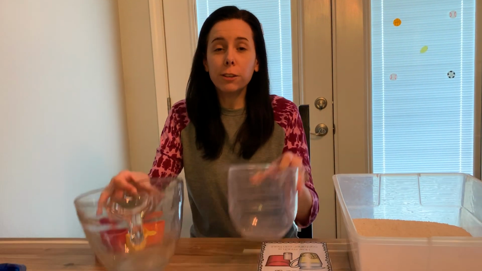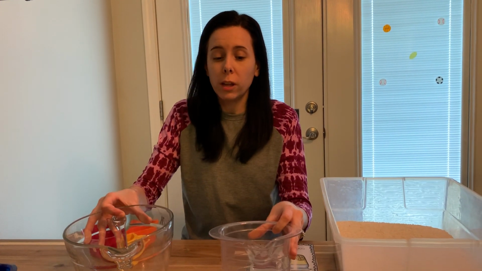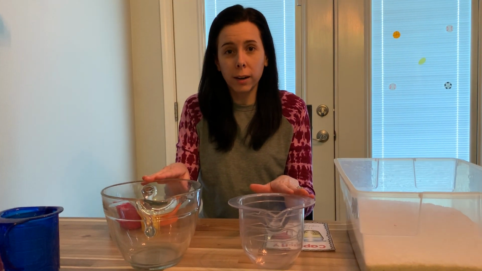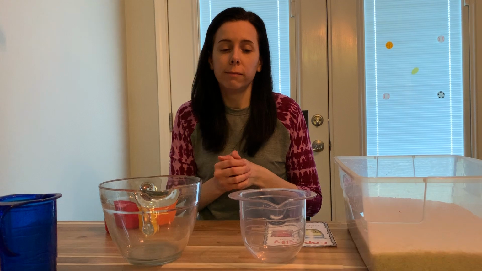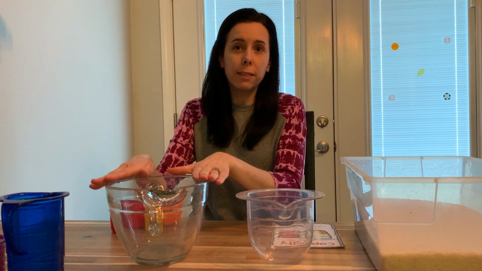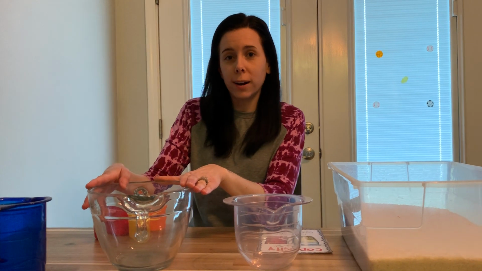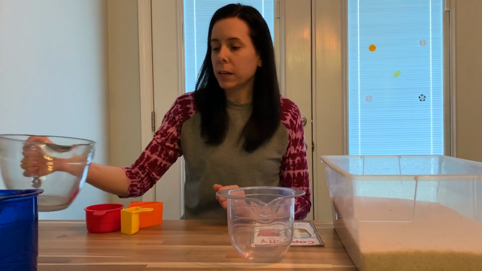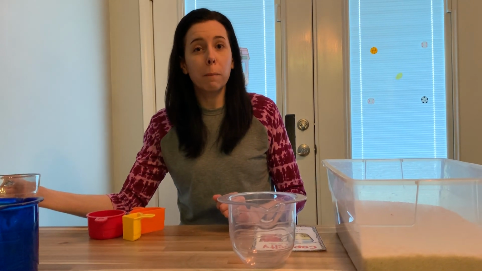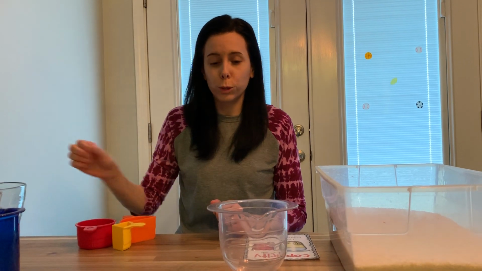So if we look at these two containers, for example, and I asked you which one of these two containers would hold more, what would your answer be? You would probably say this container because it's bigger, so it can hold more. So we're going to do a couple of activities today talking about capacity and which container holds more.